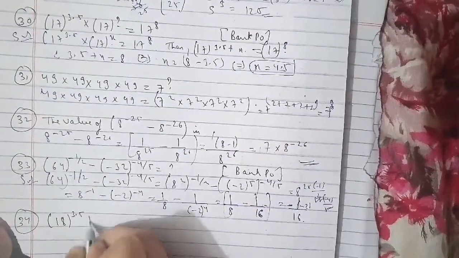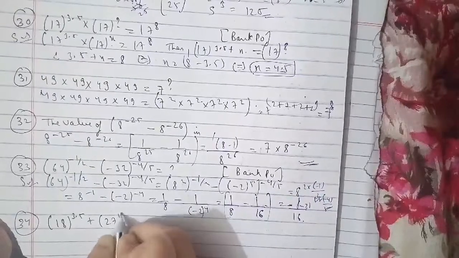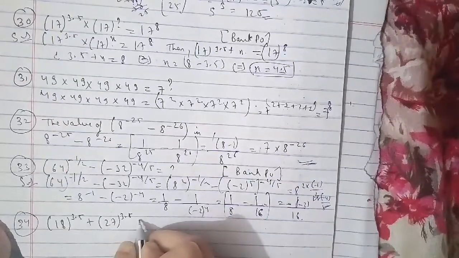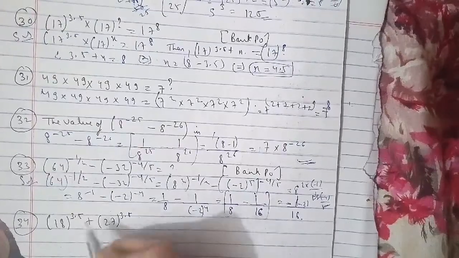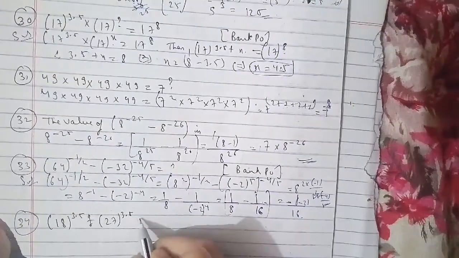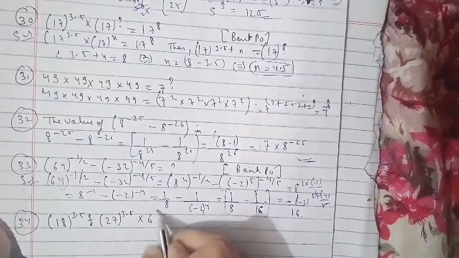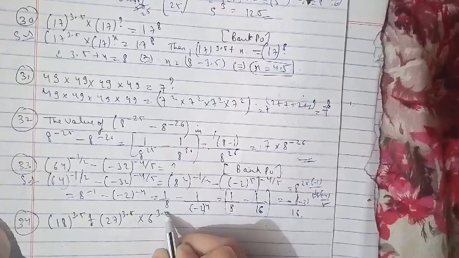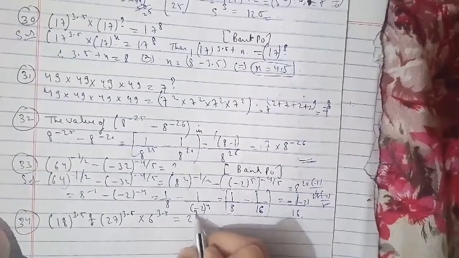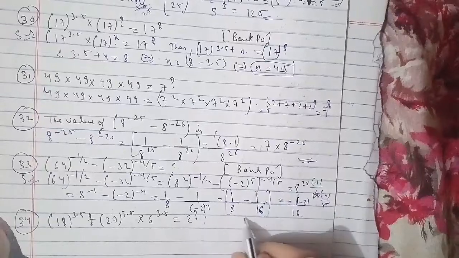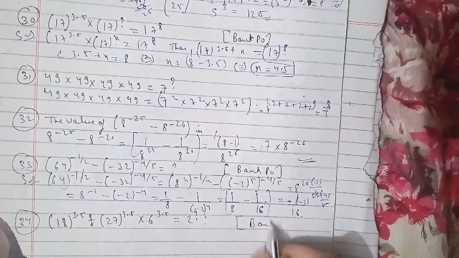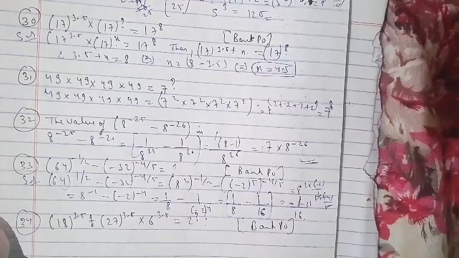So we have 18 power 3.5 into 27 power 3.5 divided by 6 power 3.5 equals 2 power x. Let the question mark be x here.